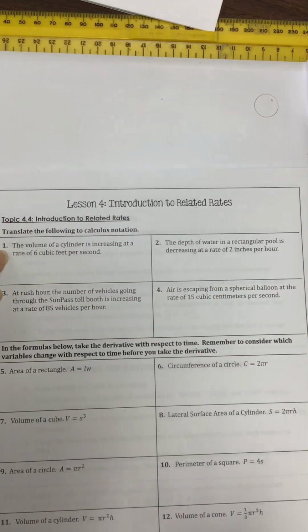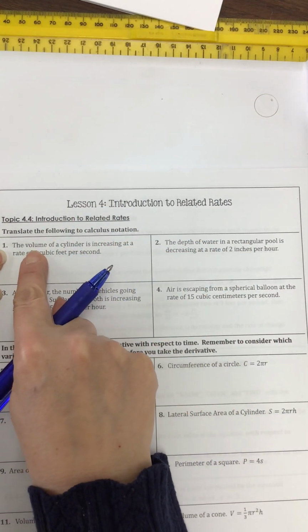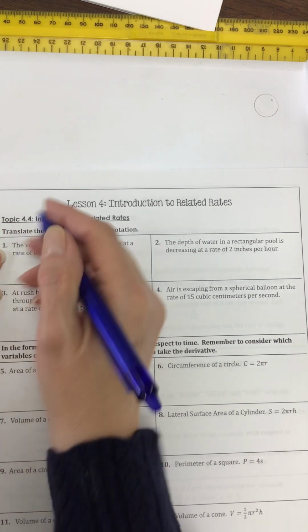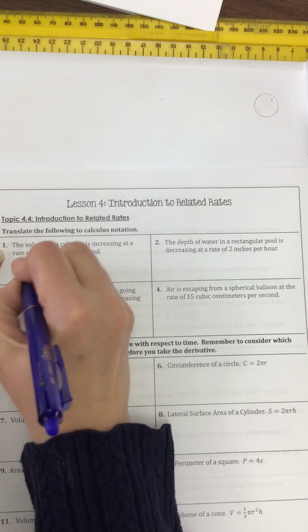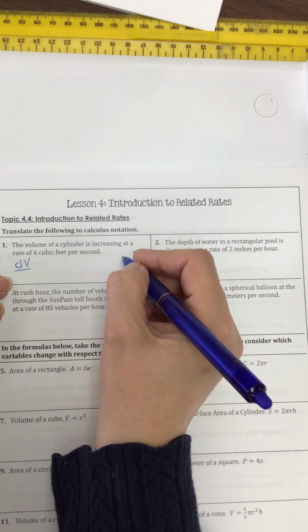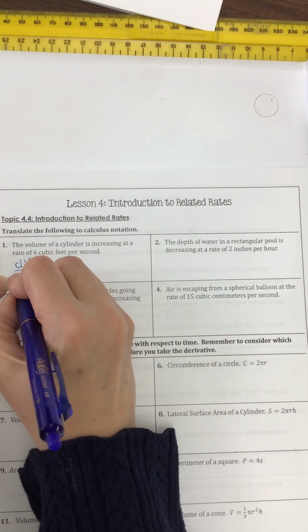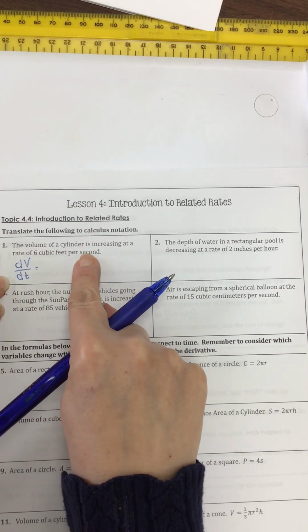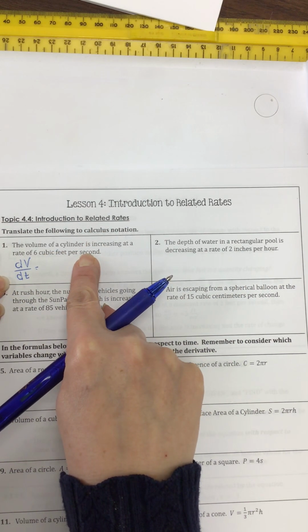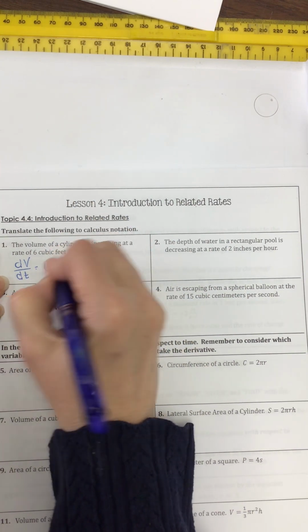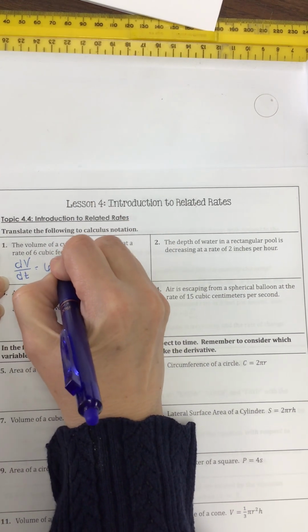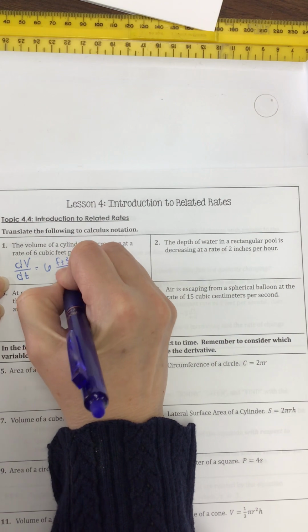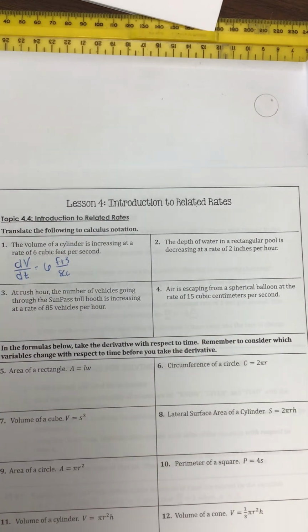So if it's increasing, we're talking about a rate, correct? Yes. So if it's increasing or decreasing, if we're talking about a rate, we're talking about the derivative. So the derivative of the volume, and specifically with respect to what? Time, because it was talking about seconds, right? Is 6 cubic feet per second. Yeah?